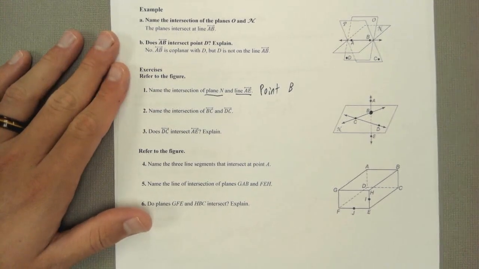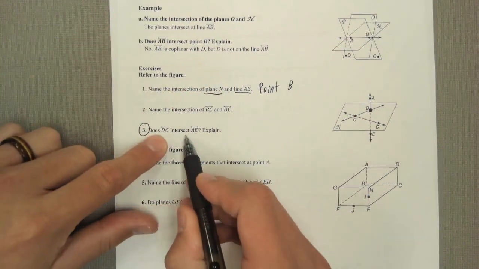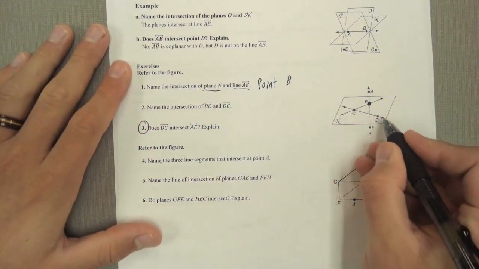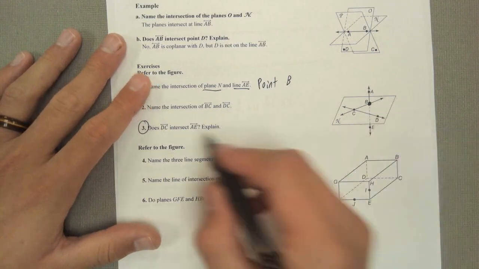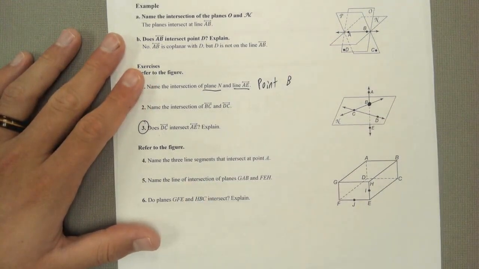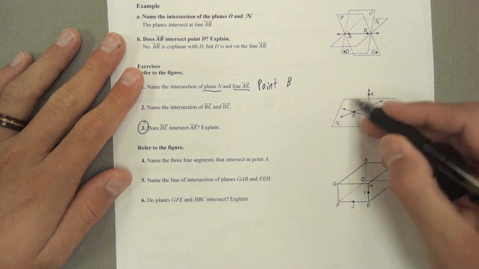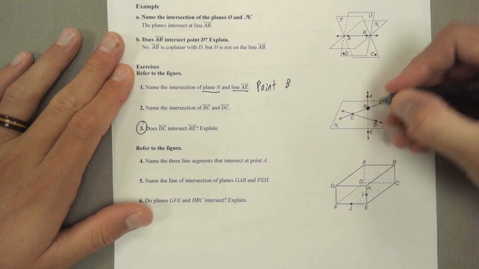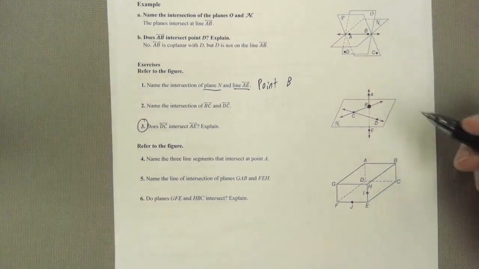All right, and let's see here. This is a great question to think about. Does DC intersect AE? Explain. All right, so DC, here it is. Here's DC. And here's AE. Do they intersect? Well, certainly look like they do right here. But you got to remember that we're working in 3D space here. It's a little bit hard to see, but you've got to remember that this line pierces that piece of paper. It comes through like this, right?